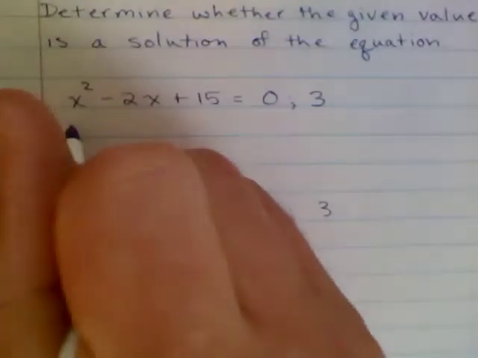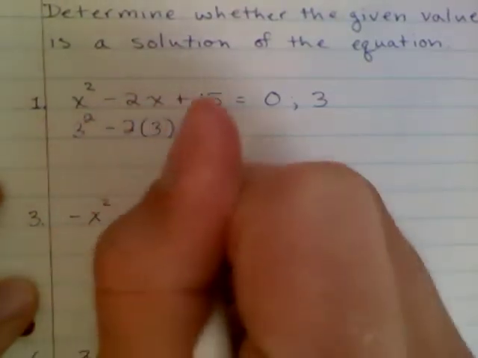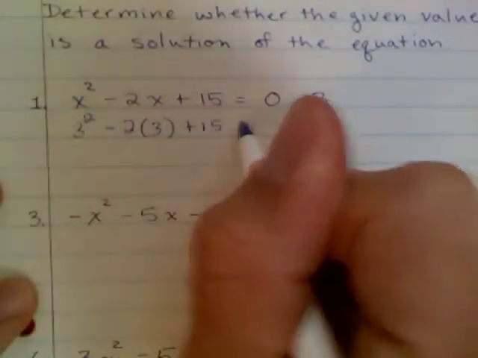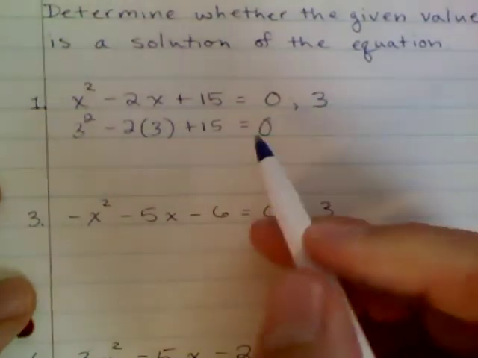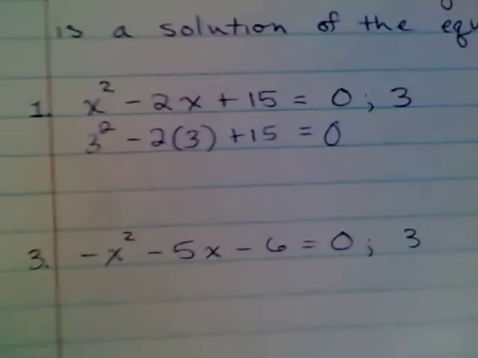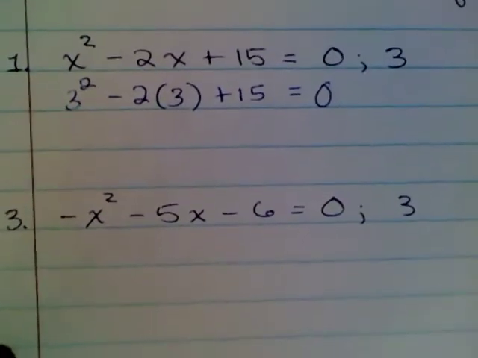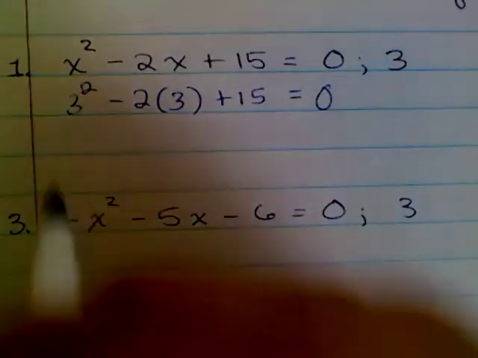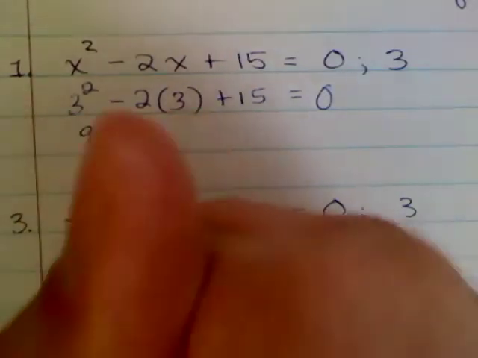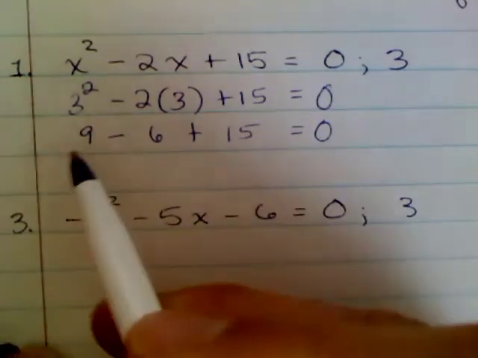So I'm gonna substitute in a 3. 3 squared minus 2 times 3 plus 15. Is it equal to 0? Please don't work on both sides of the equation on this problem because we're not actually finding a variable. All we're doing is seeing whether or not it ends up being a true statement. So this is 9 minus 6 plus 15 equals 0.